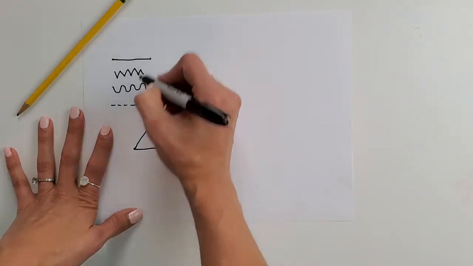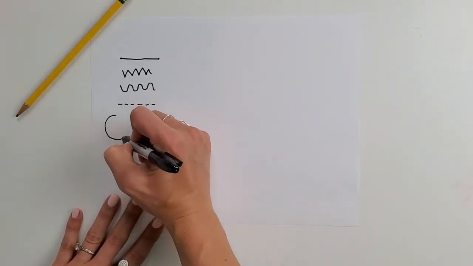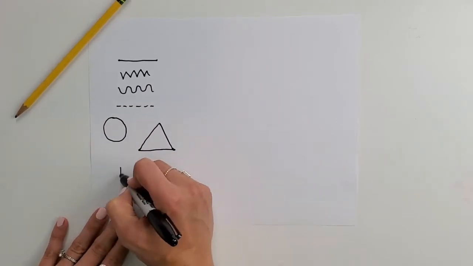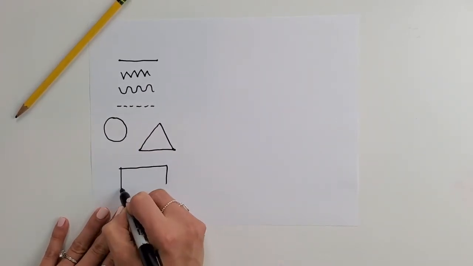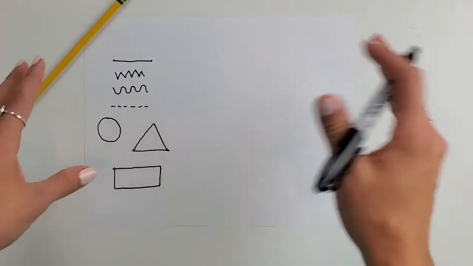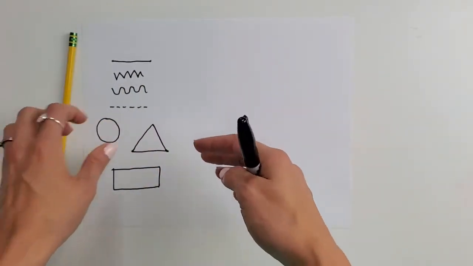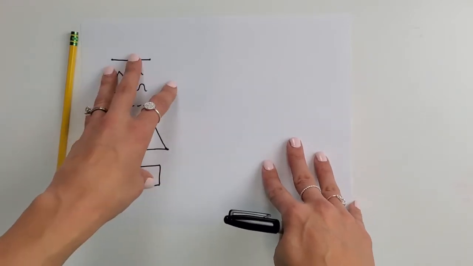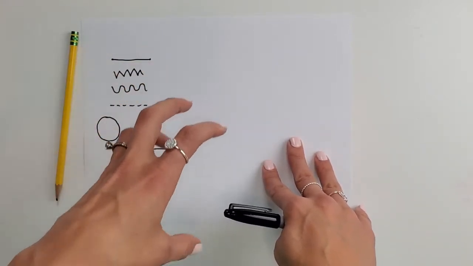So I have a triangle, circle, rectangle, right? So lines and shapes are the basis of drawing. They're the most fundamental building blocks of drawing. So today we're going to use them to draw a person.